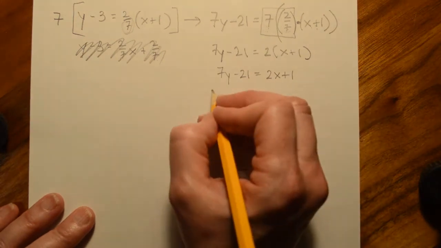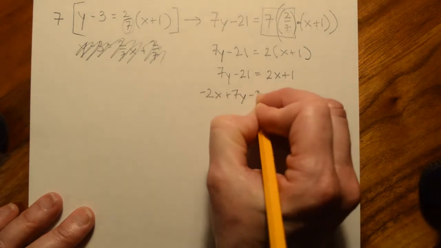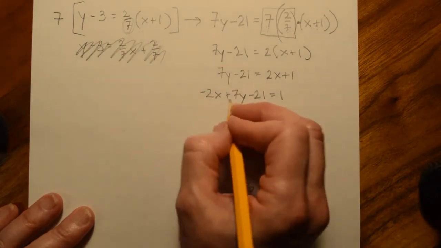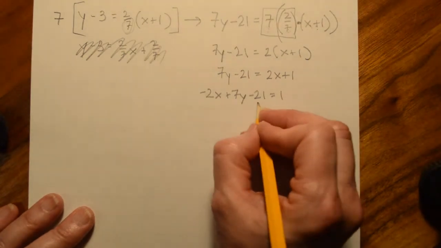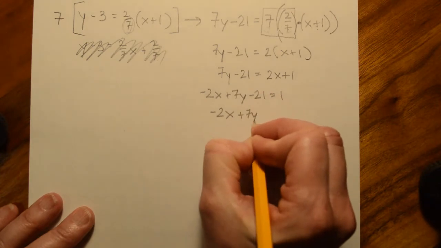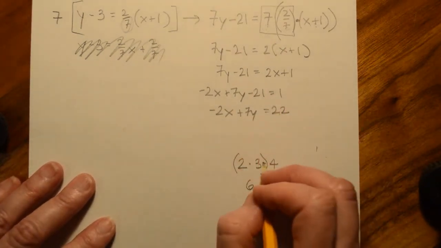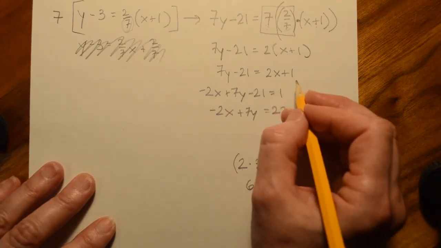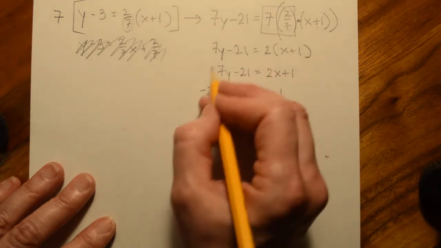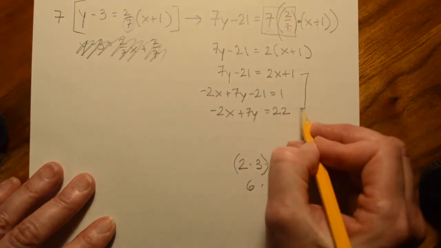So I'm going to move the 2x to this side so it becomes negative 2x plus 7y minus 21 equals 1. So I now have the x and y together on one side. Now I'm going to move the 21 over to the other side to get the constant with the constants alone on the other side. Now, you might be wondering, do I have to do that in 2 separate steps? No, you don't. If you want to move the 2x and the 21 all in one step and just go from here to here, go for it.